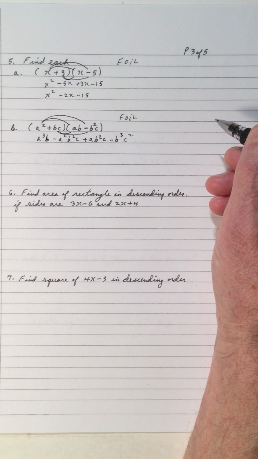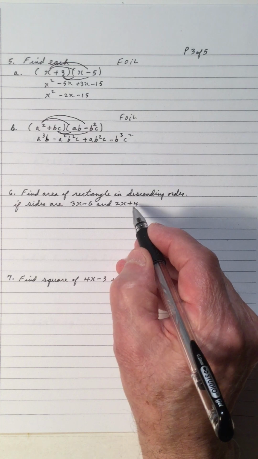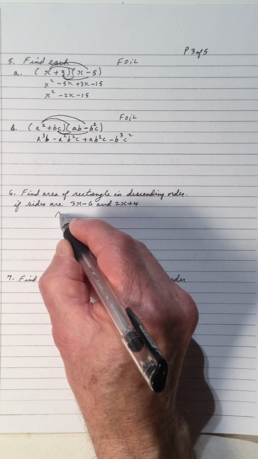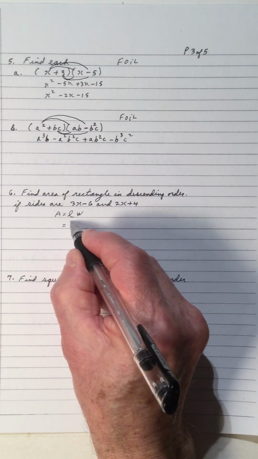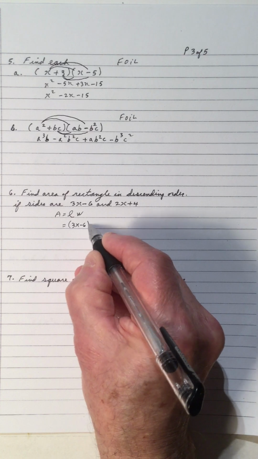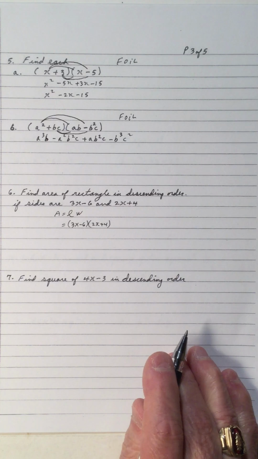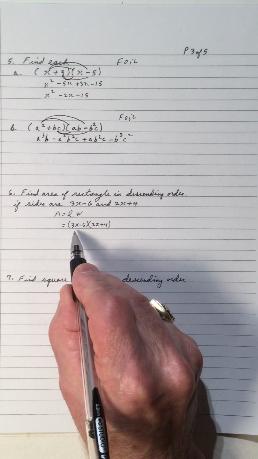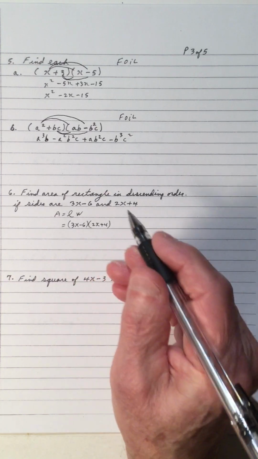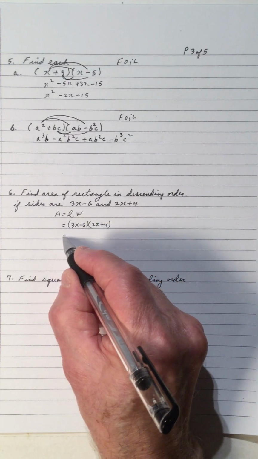Number 6, find the area of the rectangle in descending order if the sides are 3x minus 6 and 2x plus 4. So the area of a rectangle is length times width, and if you take the 3x minus 6 to be the length and 2x plus 4 to be the width, they would be the same either way. So really, I'm not worried which one is the length and the width. We'll just write them down as the expressions, and then we'll do the FOIL.